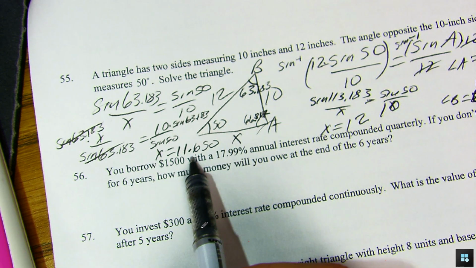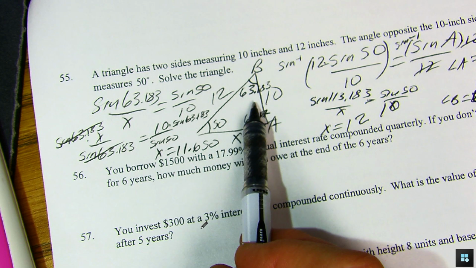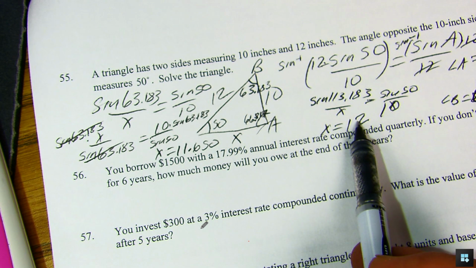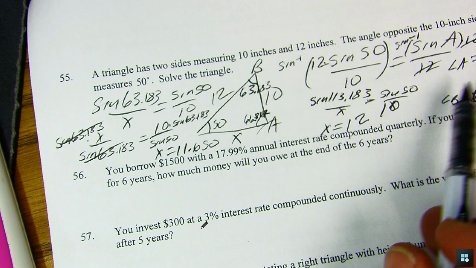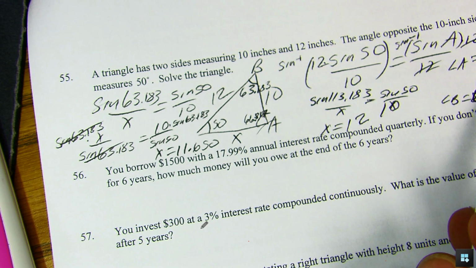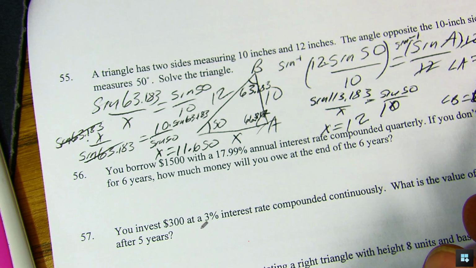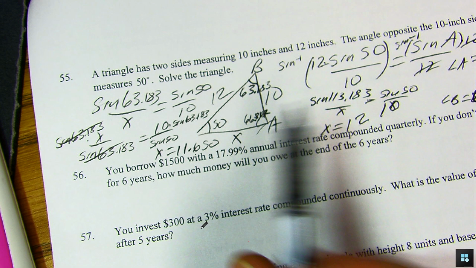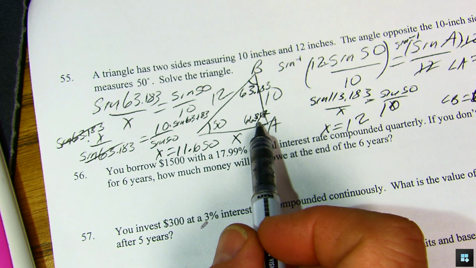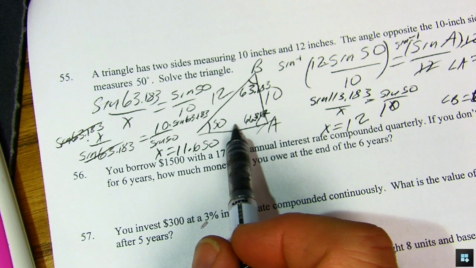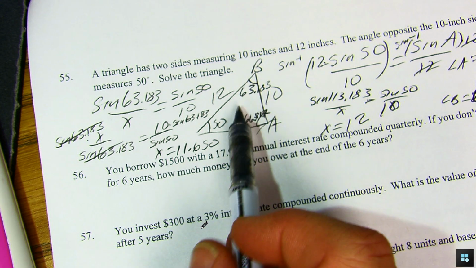So either the answer is 11.65 with that being 63 degrees, or the answer is 12 with that being 113. I did that wrong. If this one was 113, then we add those up, subtract from 180, that would be smaller.